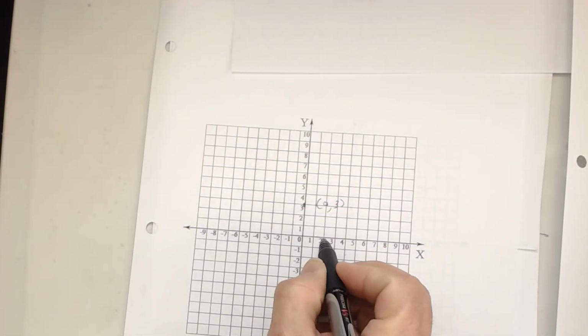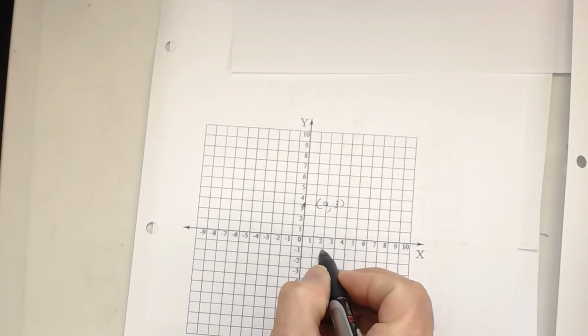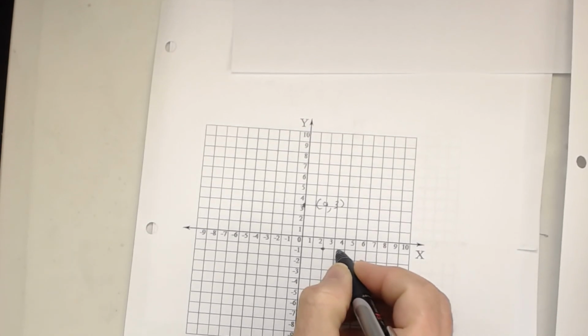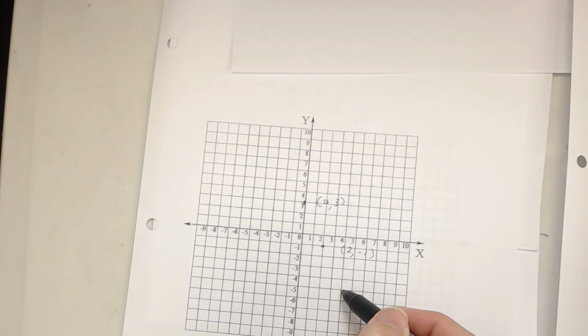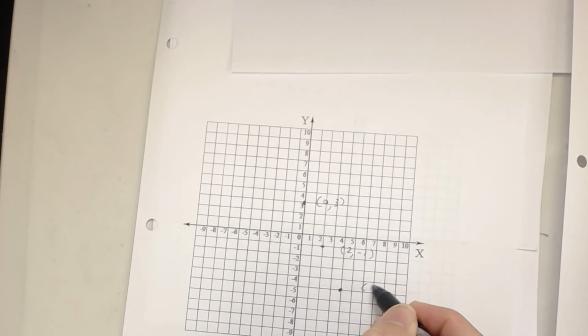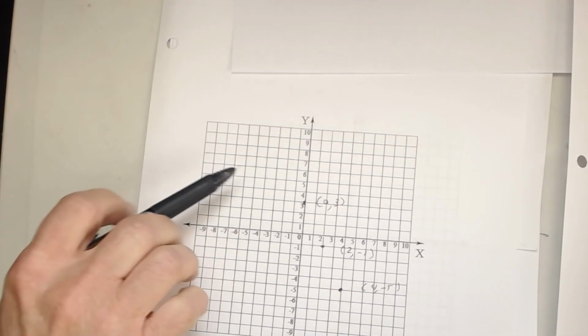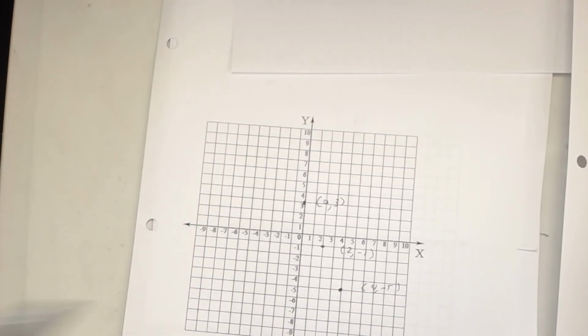Then we do the point 2, negative 1. X is 2, y is negative 1. So there's the point 2, negative 1. I go to the right 2, down 1. And then the point 4, negative 5, the ordered pair 4, negative 5. And what quadrant is this point in? 4. Quadrant 4. All these points better lie on the same line. They have to be collinear, and they are.